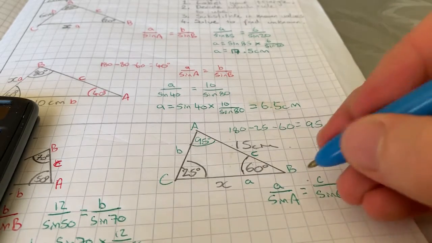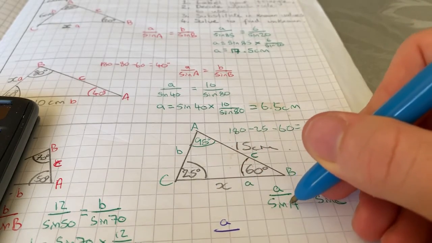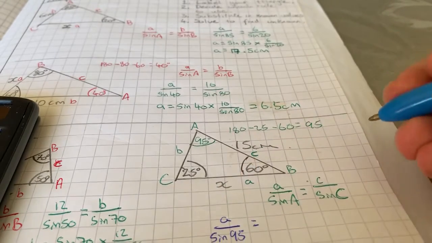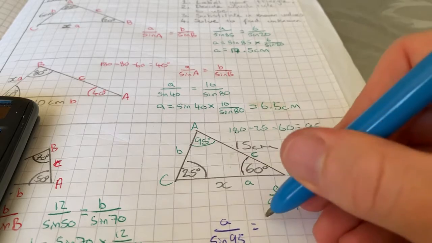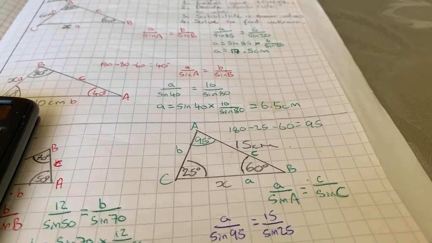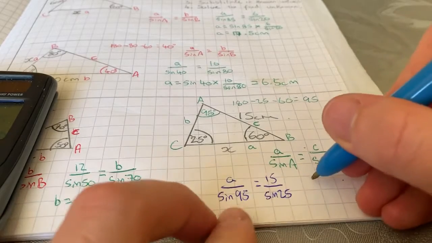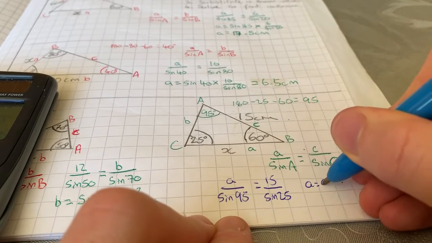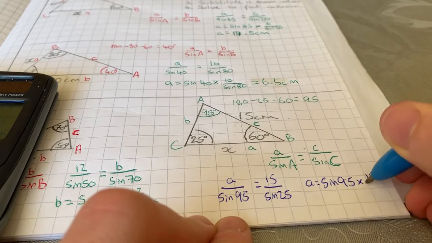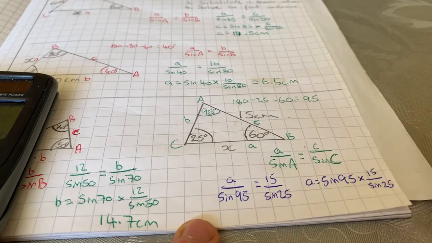So what we're doing is substituting the values we know. I've got a, well I don't know a, over sine 95 on the bottom, equals c, which is 15, over sine 25. So that means a equals sine 95 times 15 over sine 25.